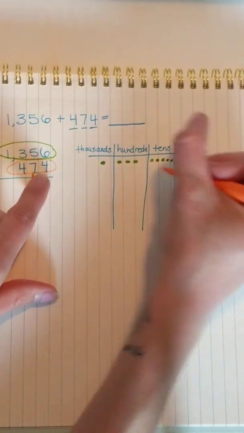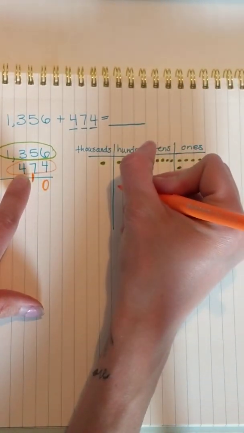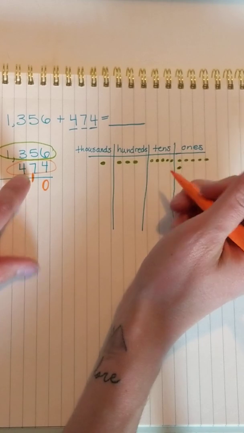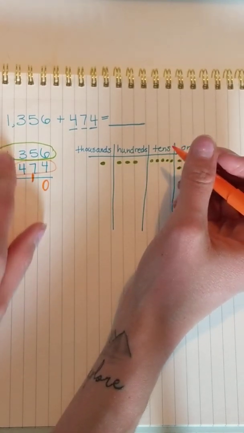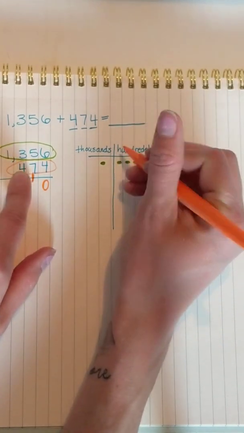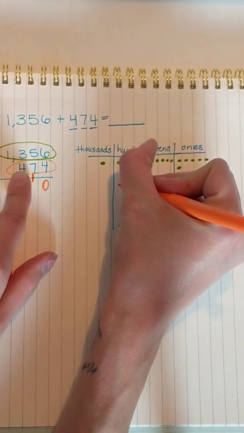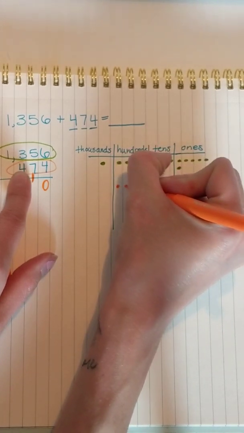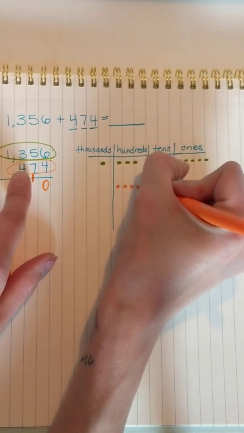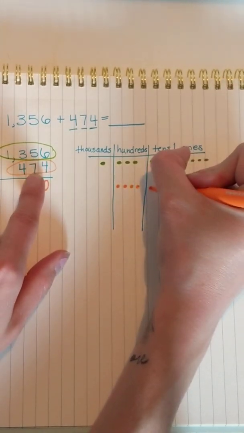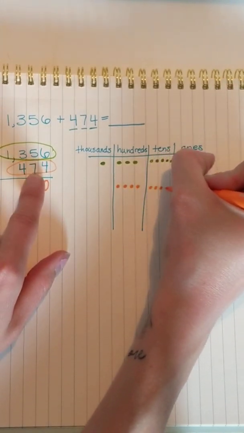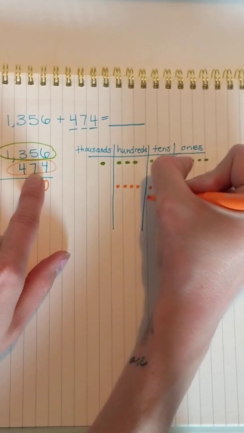474. I'll do hundreds first. Ooh, I almost put them there, and that's a common mistake. Make sure that you look over here. We don't have thousands, so we have to start in the hundreds. Look up at the label. Make sure you're doing it correctly. 1, 2, 3, 4. 1, 2, 3, 4, 5, 6, 7.